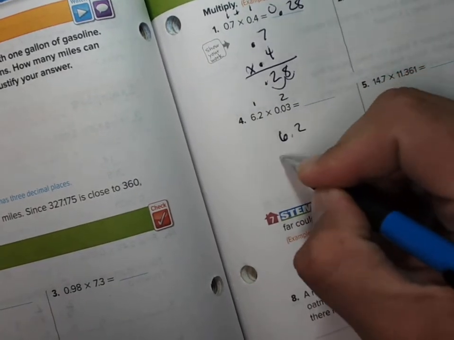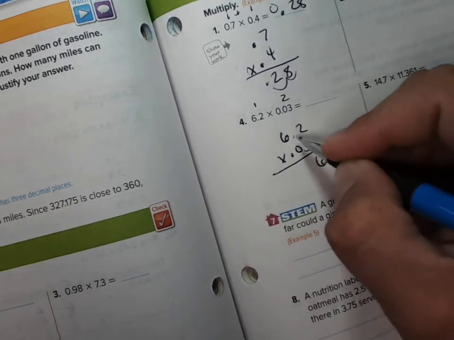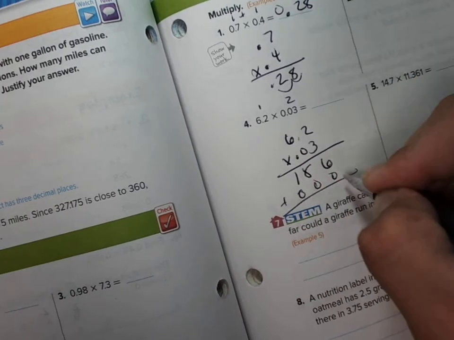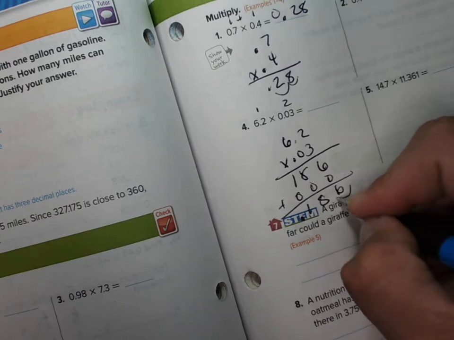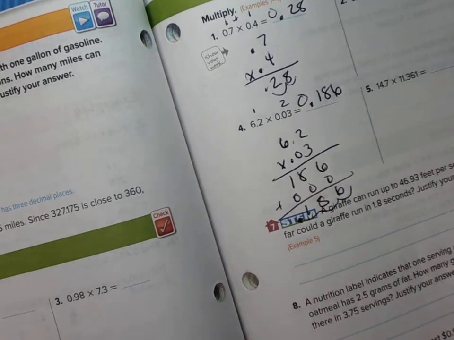So 6.2 times 0.03. 2 times 3 is 6. 6 times 3 is 18. 0, 0. 6, 8, 1. And I already said I had to move it 3 times. So 1, 2, 3. 0.186. And like I said, you can annex a 0 in the front.